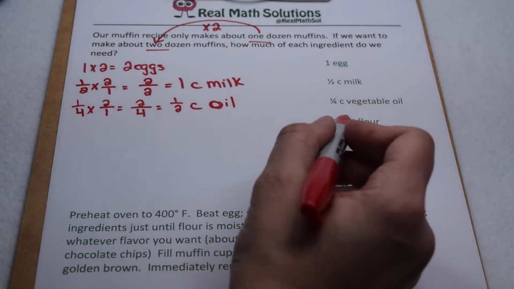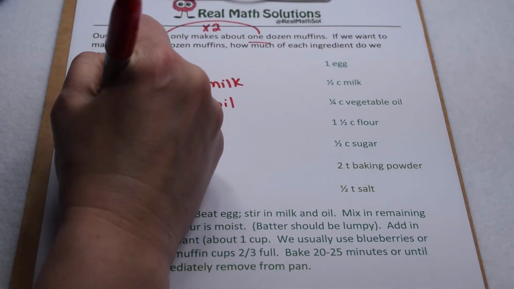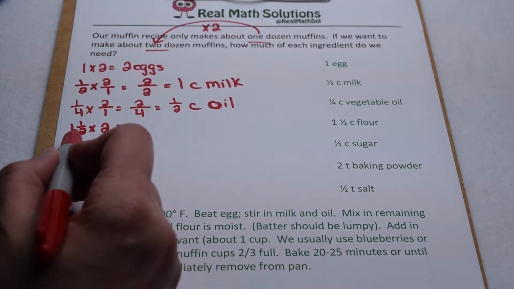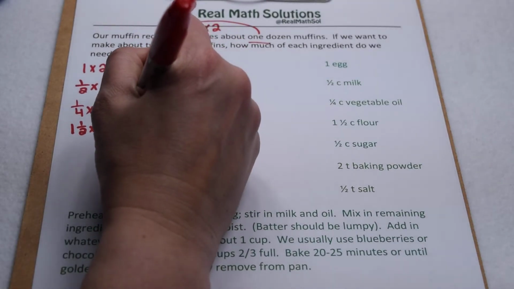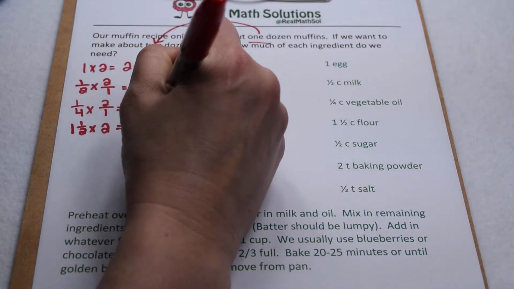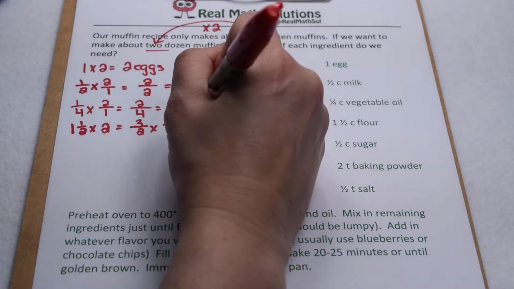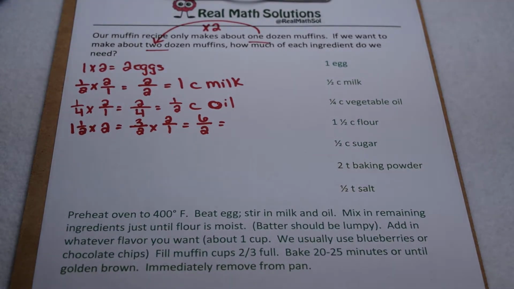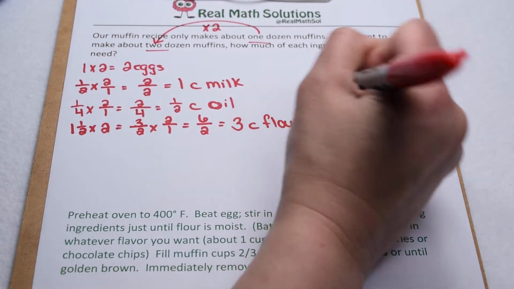When we get to flour, now we have a mixed number. So we're going to have to do 1 1/2 times 2. Well, we know the 2 is going to have to become 2 over 1. Our 1 1/2 is going to have to turn into an improper fraction. So 2 times 1 is 2, plus 1 is 3. So 1 1/2 becomes 3 over 2, and then 2 becomes 2 over 1. Now I can multiply my numerators and denominators. That gives me 6 over 2. When I simplify 6 over 2, that gives me 3. So we're going to need 3 cups of flour.